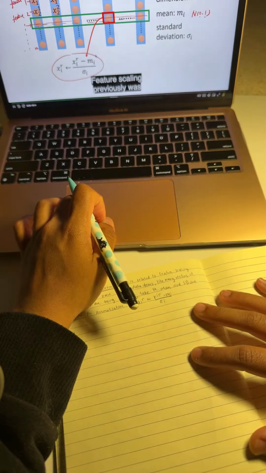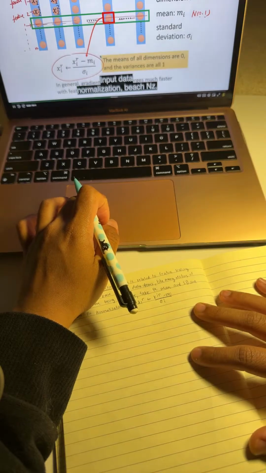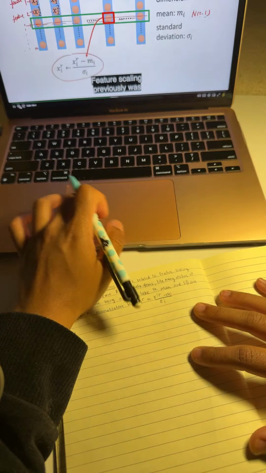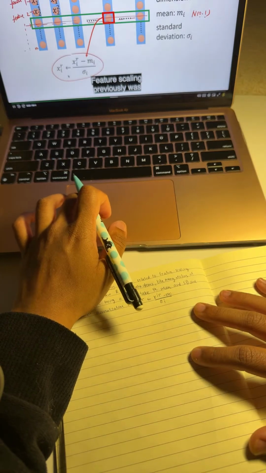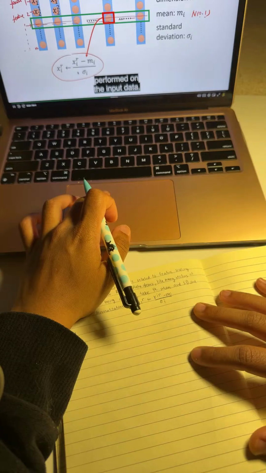So the feature scaling previously was performed on the input data. So now what is batch normalization? Batch normalization was previously performed on the input data.